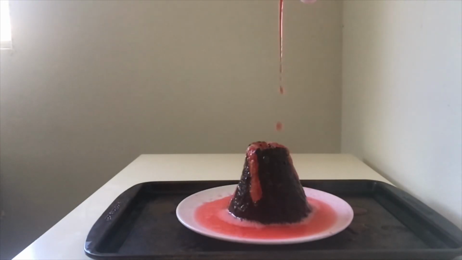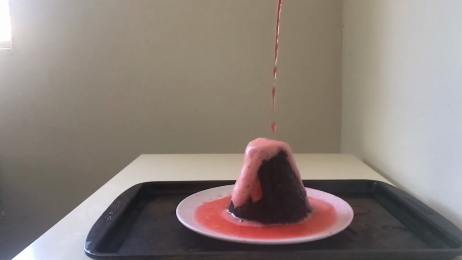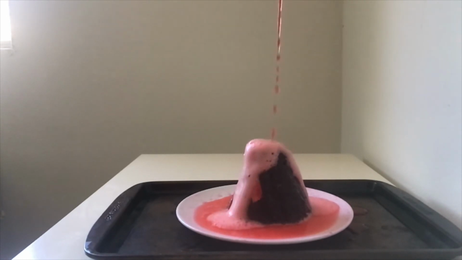For those of you who try this at home, I want you to try different variations with your chemical reaction. What happens if you add more baking soda and keep the vinegar the same? What happens if you add more vinegar and keep the baking soda the same? How can you make your volcano explosion even bigger?